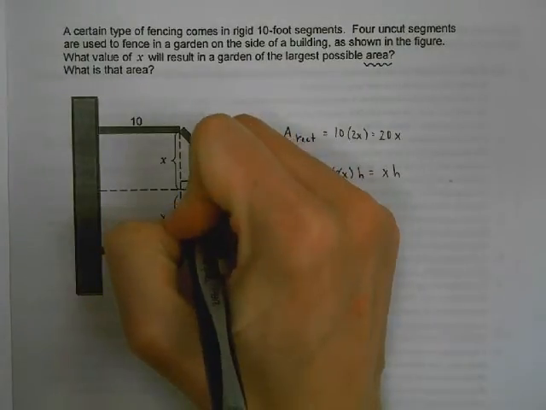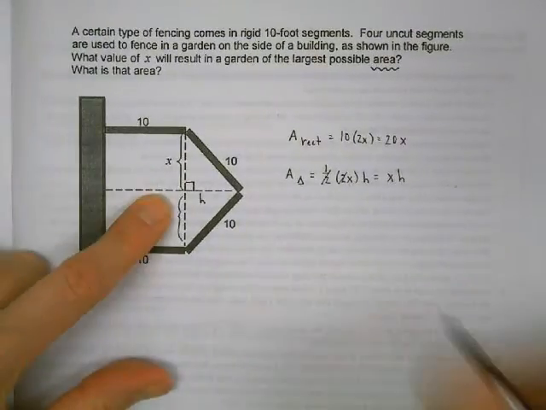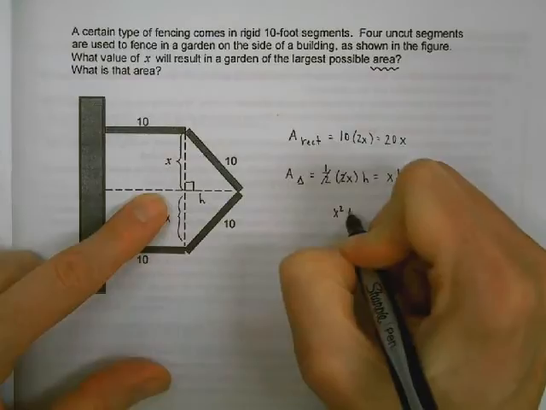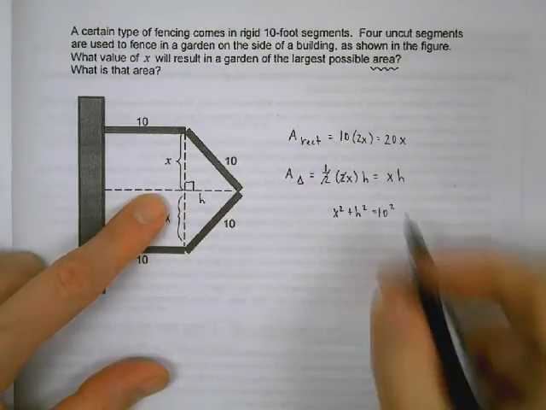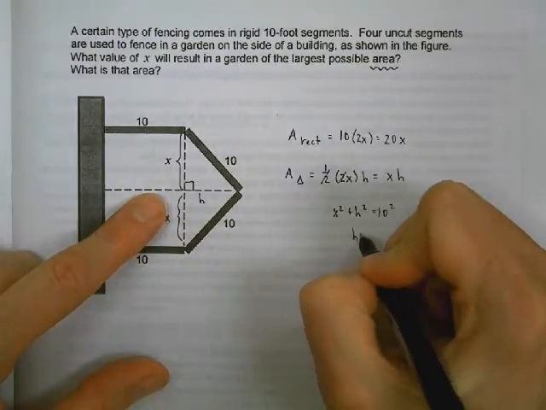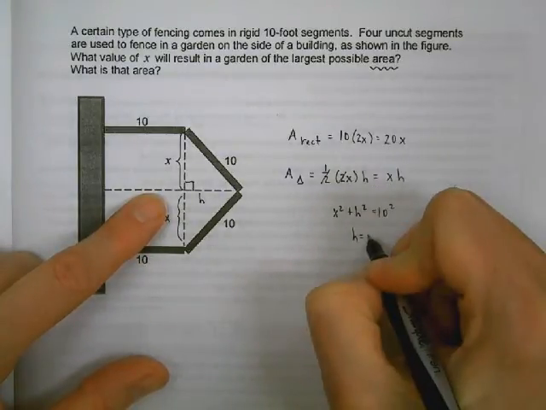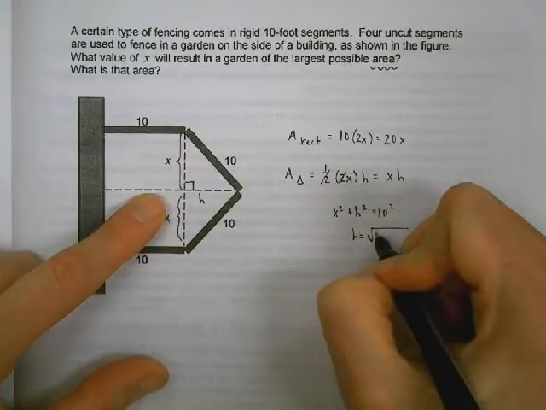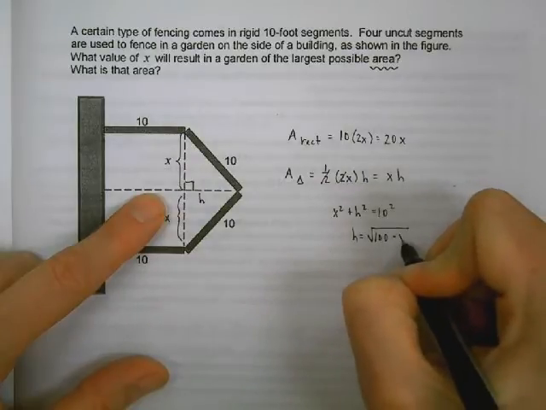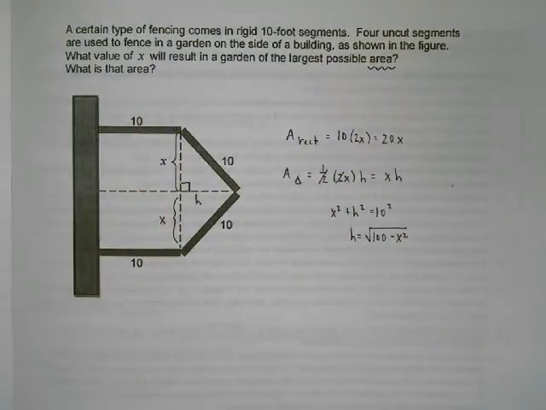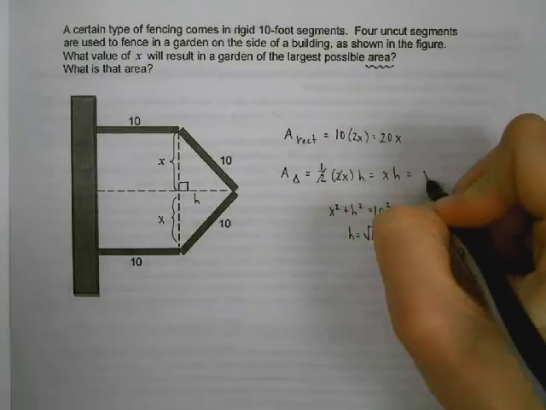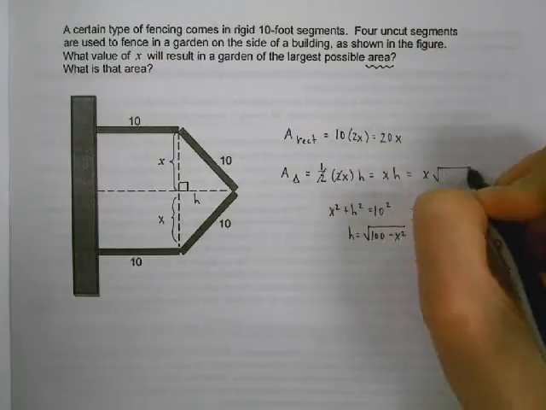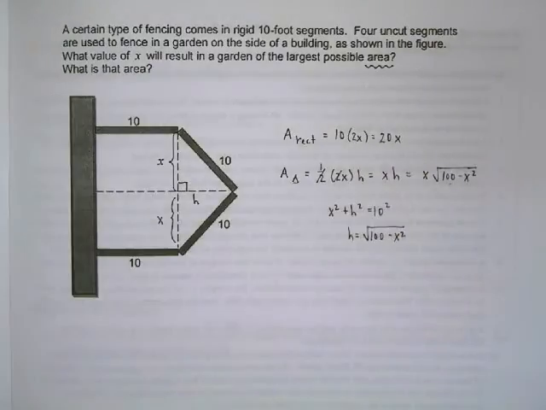Now, if I know this is a right triangle, I know that x squared plus h squared is 10 squared. So now if I rearrange this, h is the square root of 10 squared, or 100, minus x squared. So now I can plug that in here, and I have the area of the triangle is just x times the square root of 100 minus x squared.